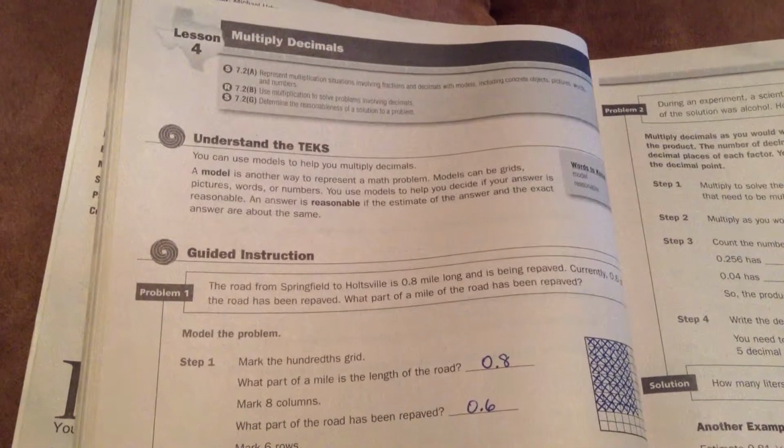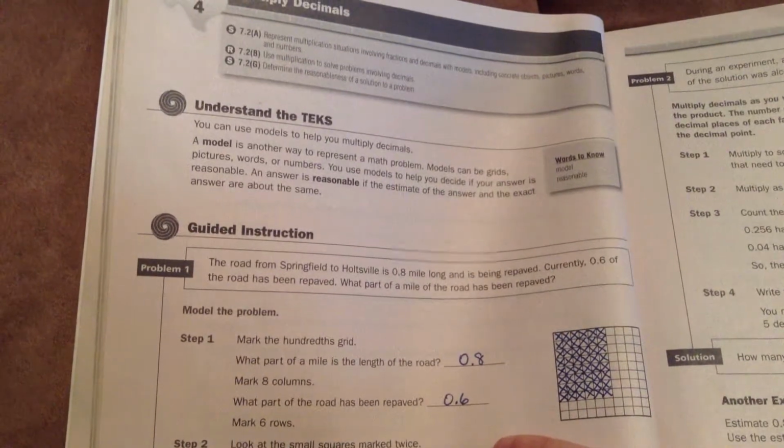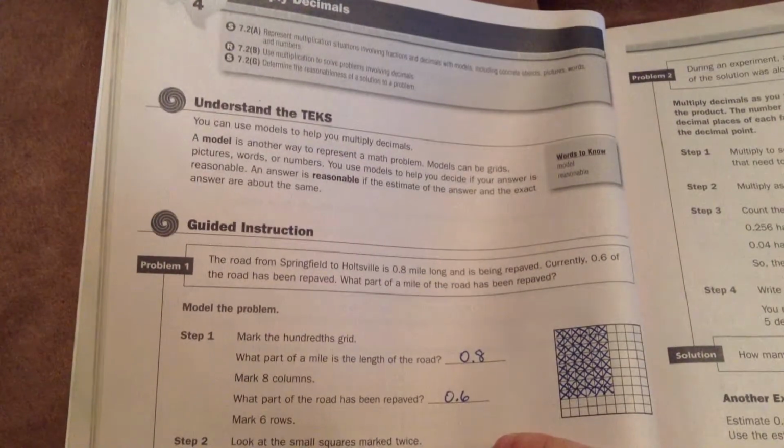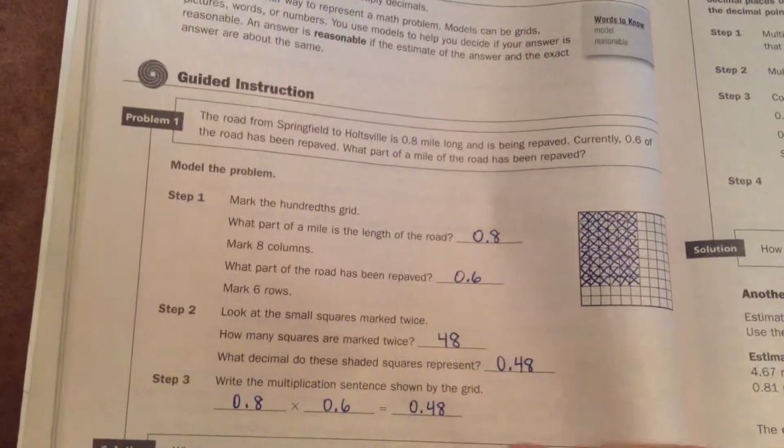Lesson 4 is over multiplying decimals. You can use models to help you multiply decimals. A model is another way to represent a math problem. Models can be grids, pictures, words, or numbers. You can use models to help you decide if your answer is reasonable, and an answer is reasonable if the estimate answer and the exact answer are about the same.